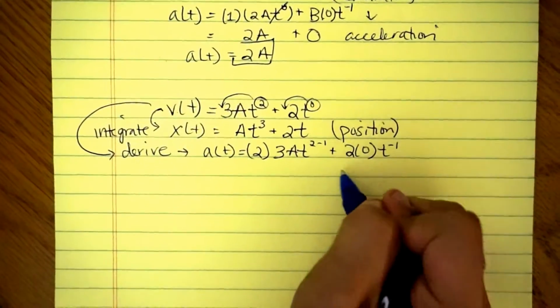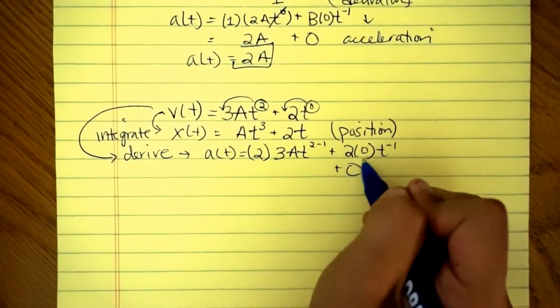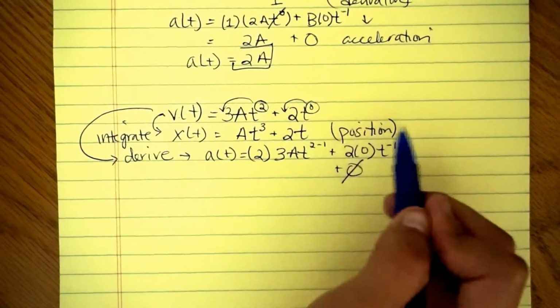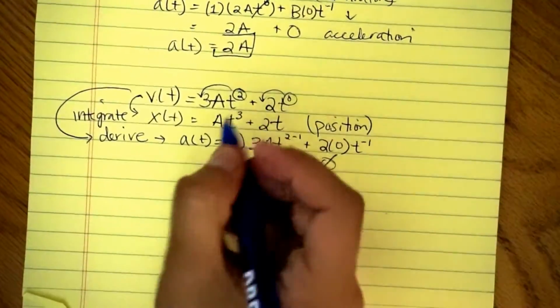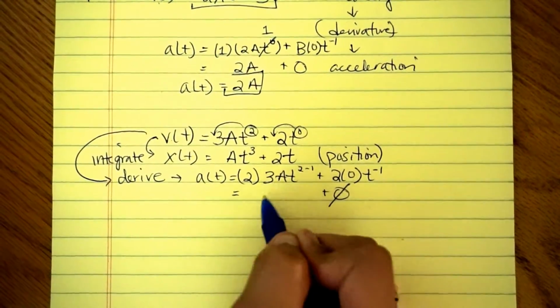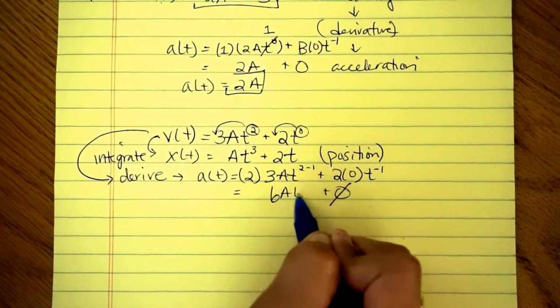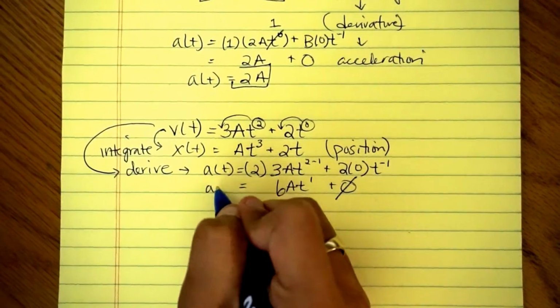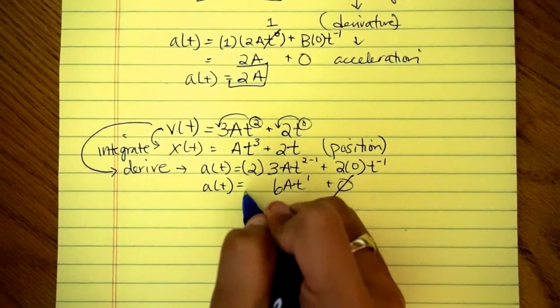But 0 times anything is 0, so you kind of just neglect this part. Whenever it's just a constant, you just neglect it. And then you do 2 times 3 is 6at to the 1 power. So this is your acceleration with respect to time.